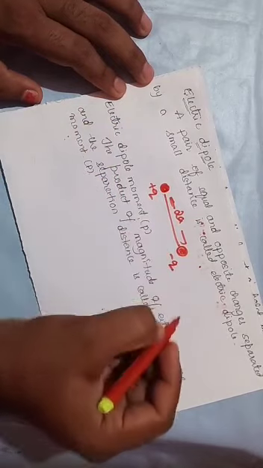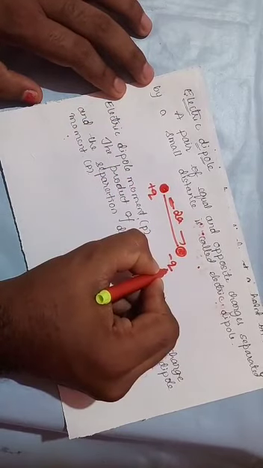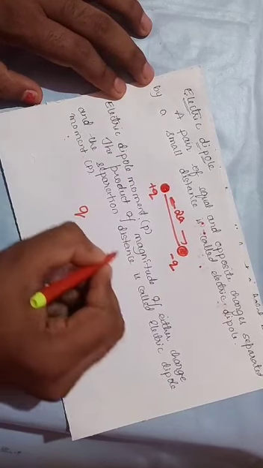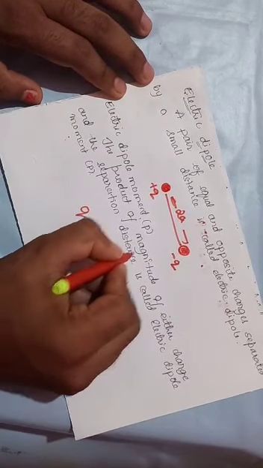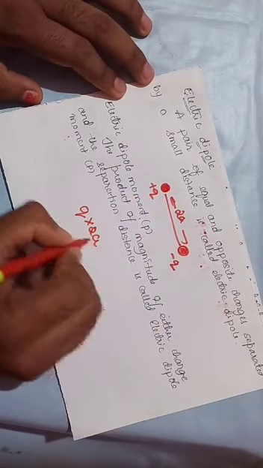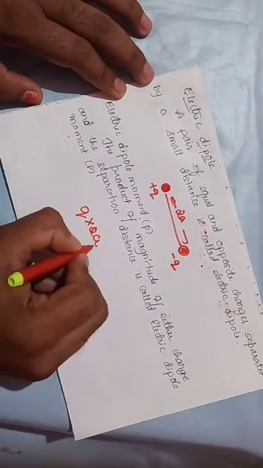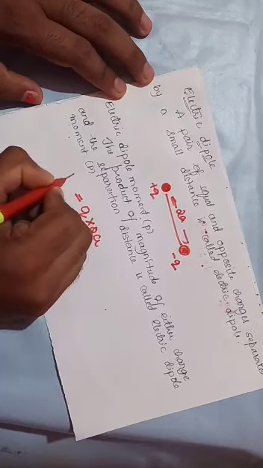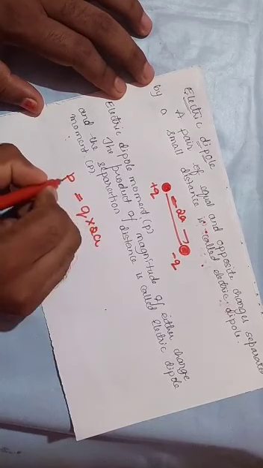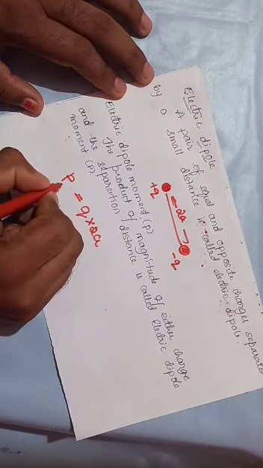It is the product of the magnitude of either charge, which is q, and the separation distance between them, which is 2a. When you multiply q into 2a, this gives one physical quantity, the electric dipole moment, represented as P.